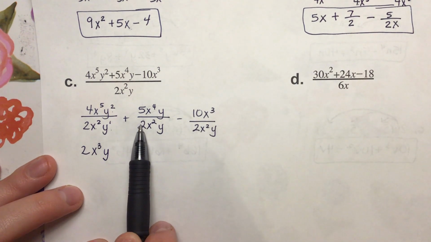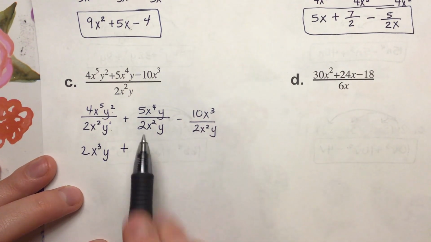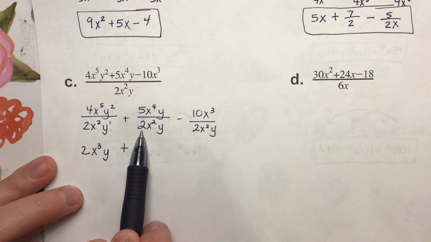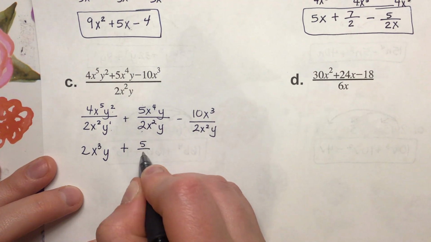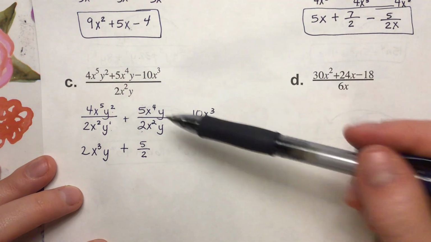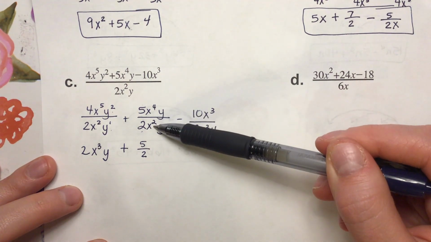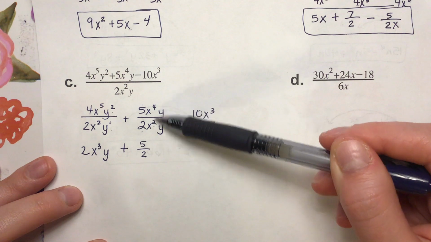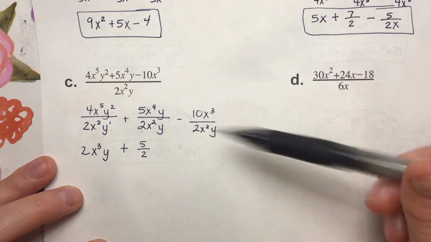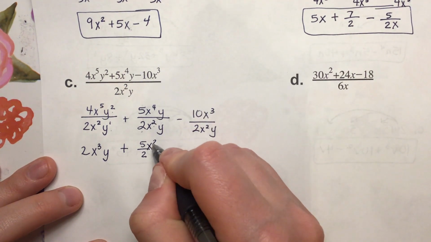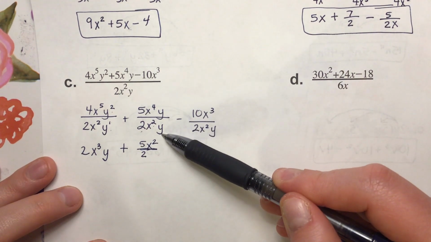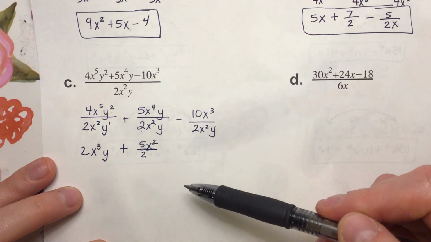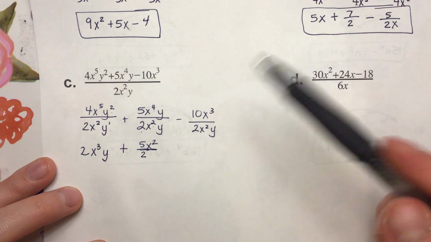Now I'm moving on to my next term. I have plus 5 over 2. That's not going to reduce. So I have 5 halves so far, and then I have x to the 4th over x to the 2nd. Well, when I subtract my exponents, because I'm dividing, I'm going to have x squared up top. But y over y just reduces, and my y's disappear for my middle term.